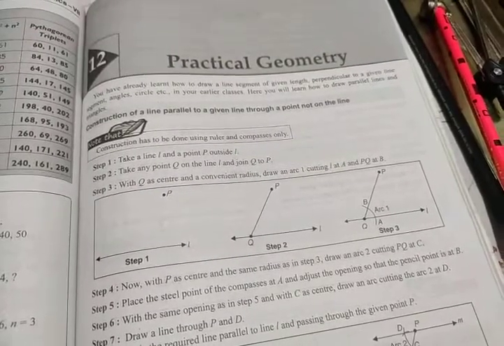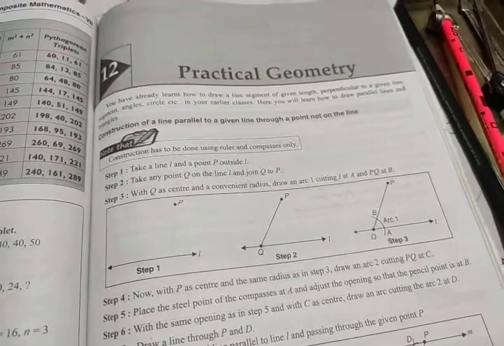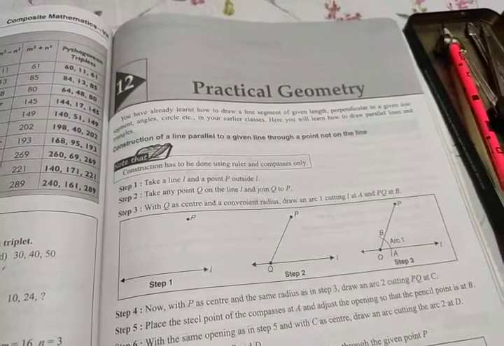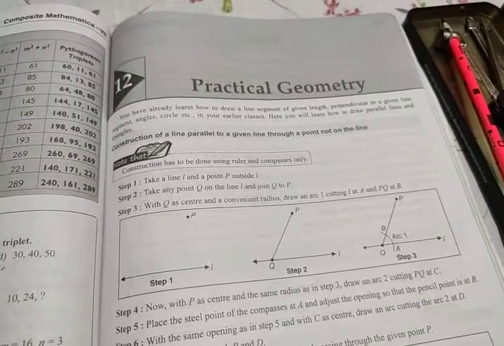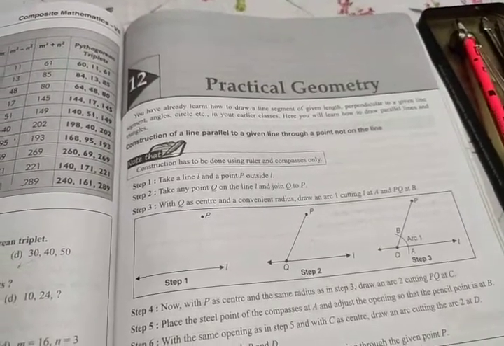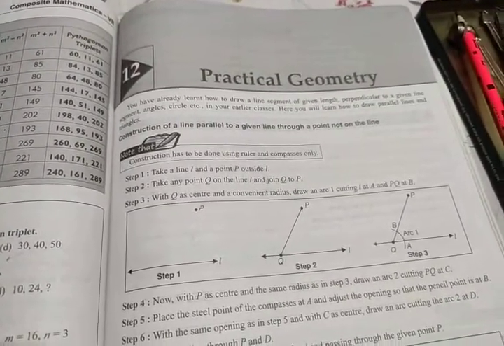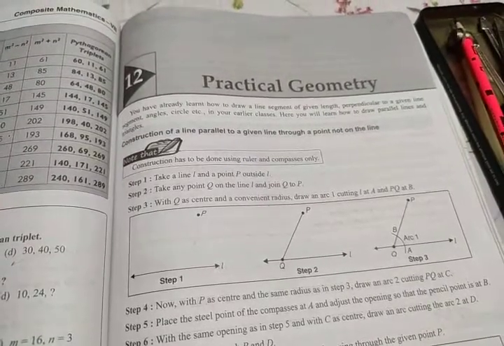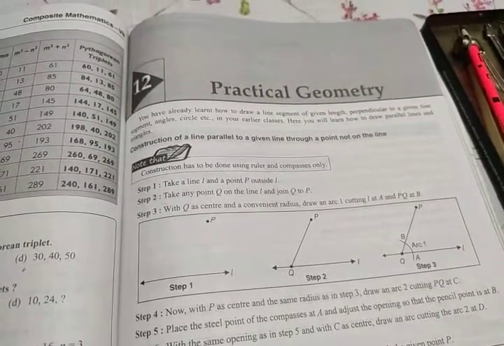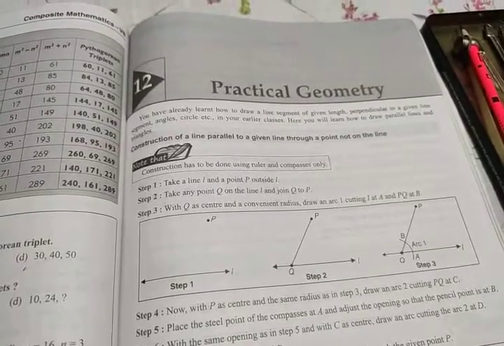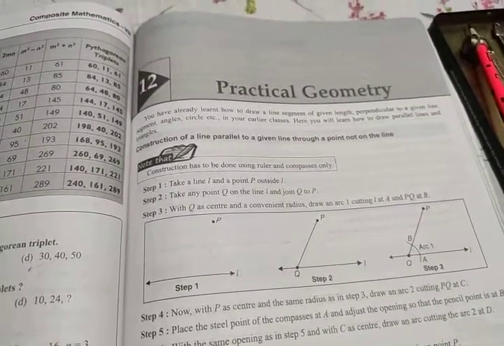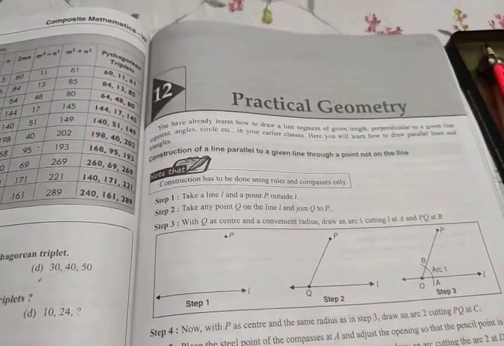Now first we need to understand what a parallel line is. So what is a parallel line? If two lines do not intersect even at infinity, that means there is no point of intersection of the two lines, then we call them parallel lines. In parallel lines, the distance between them will be the same. That means for every point the distance will remain the same, and two parallel lines never intersect each other.